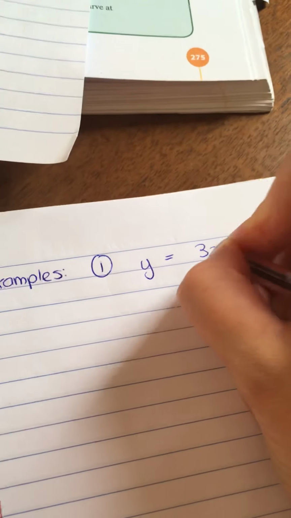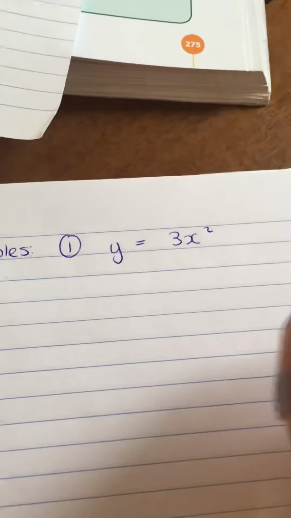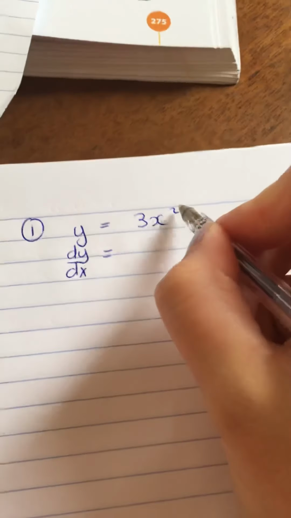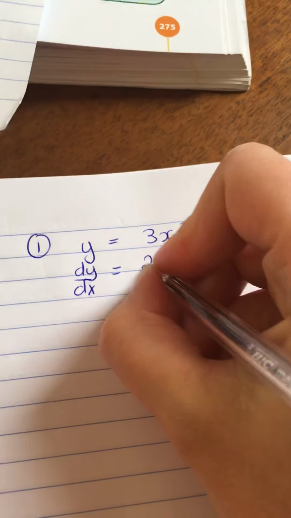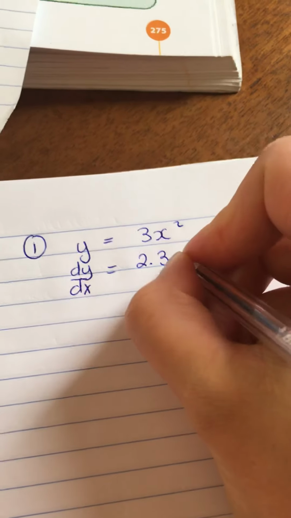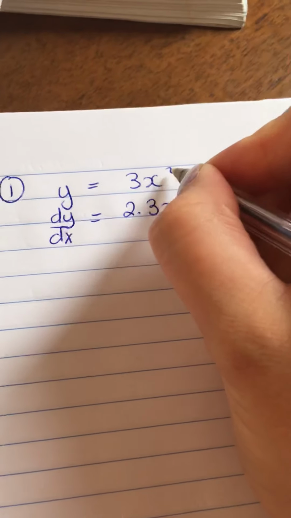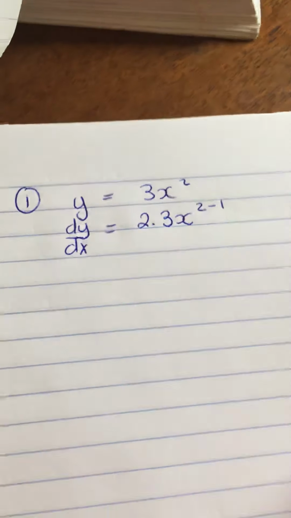Okay, so to practice them, I'll go with the first one. y is equal to 3x squared. Okay, so the y changes to dy dx. We bring the power to the front, so that's going to be 2 times 3x, and then we reduce the power by 1, so it'll be 2 minus 1.